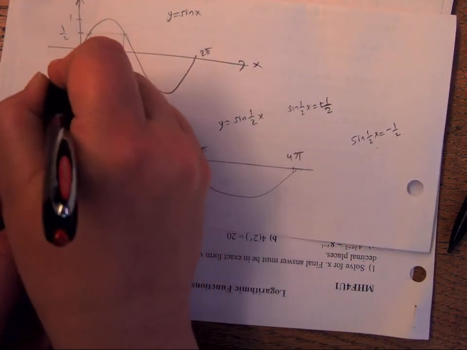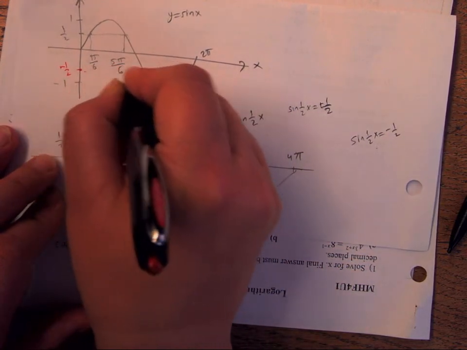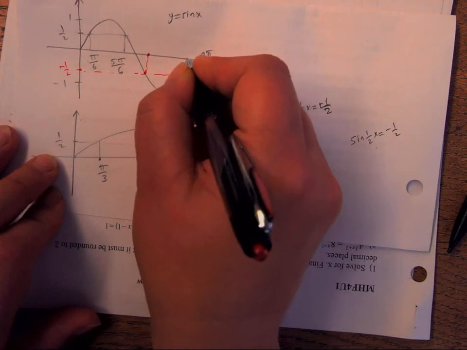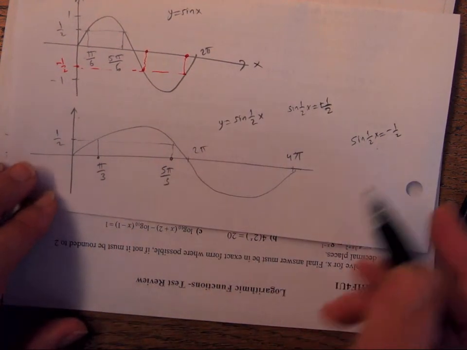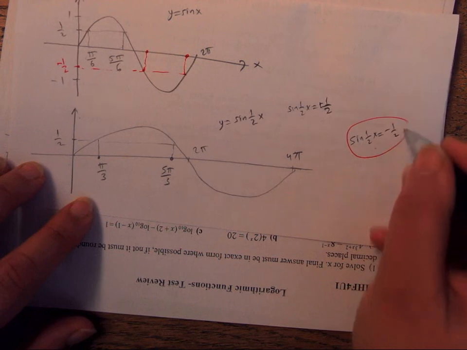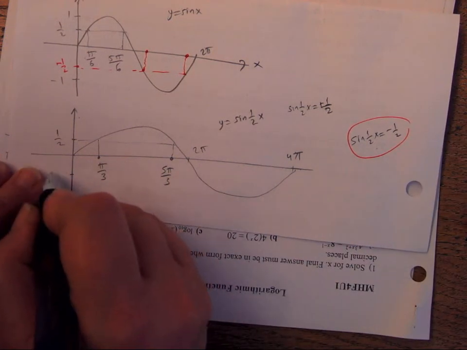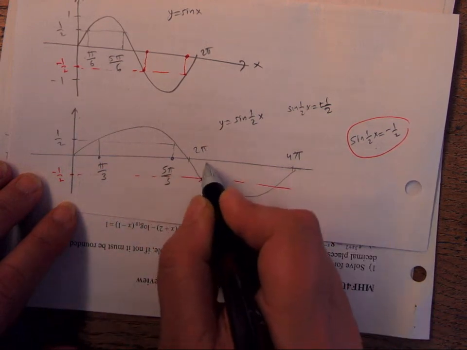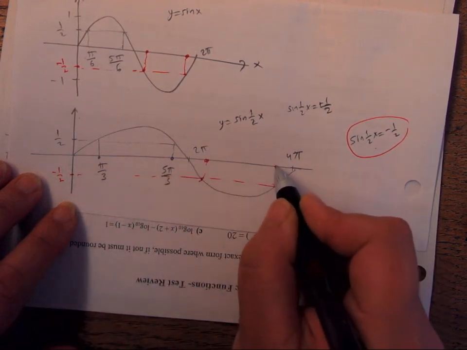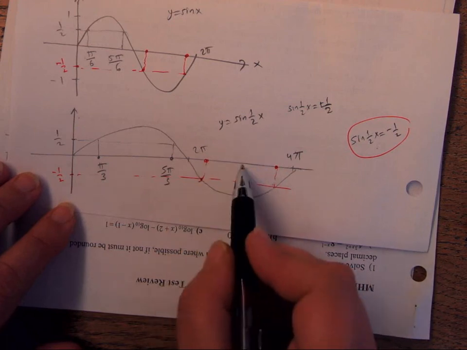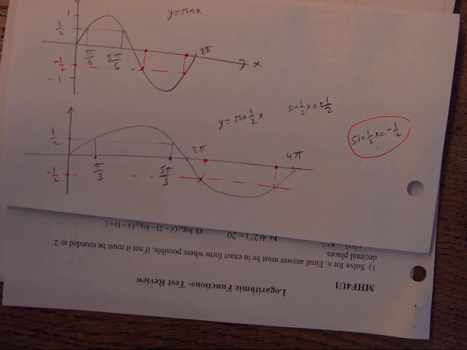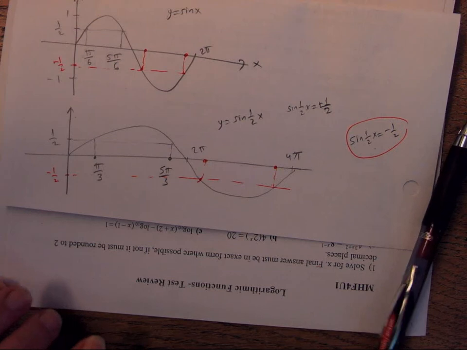If it was negative 1 over 2, you would have this solution and that solution. But for sine 1 over 2x, solutions would be here and here. But look at those two solutions. They are greater than 2 pi. Then you would say no solution, based on the given interval. So then you would say no solution here.